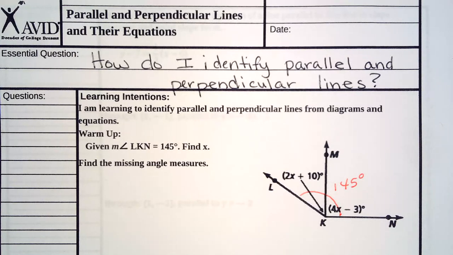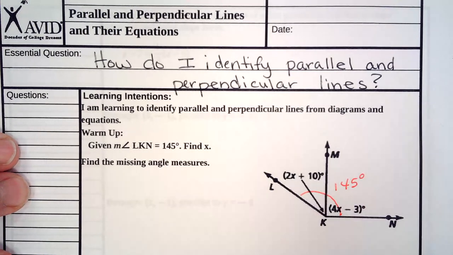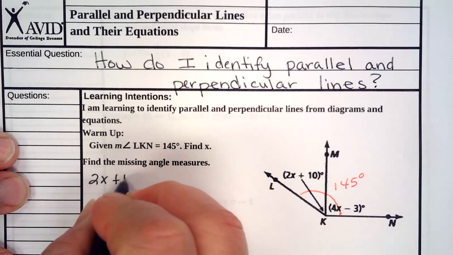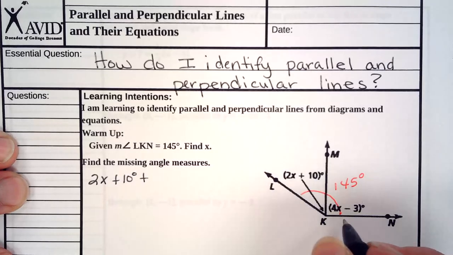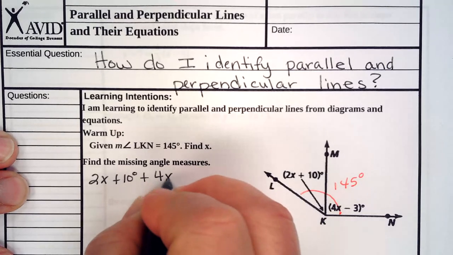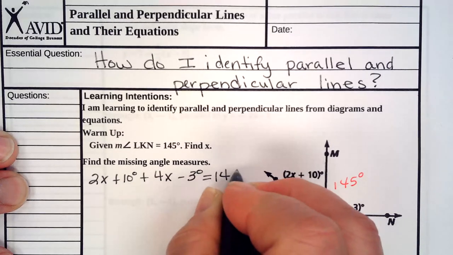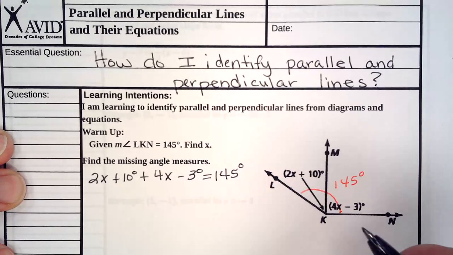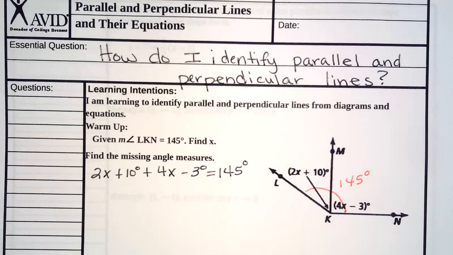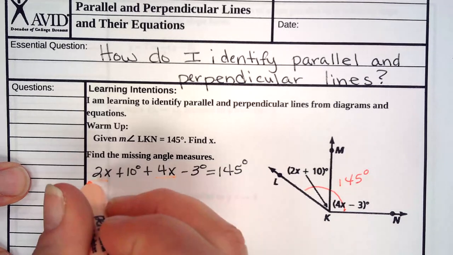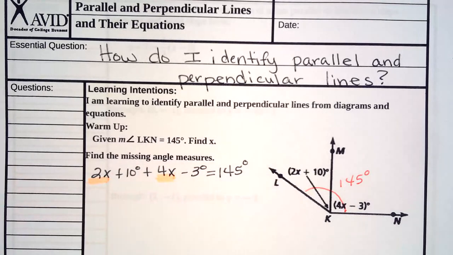Well, I do hope you tried. So we know when we add them together, we get 145 degrees. 2x plus 10 degrees plus 4x minus 3 degrees is equal to 145 degrees. Combine your like terms. I've got 2x and I've got 4x. I have 10 and negative 3.